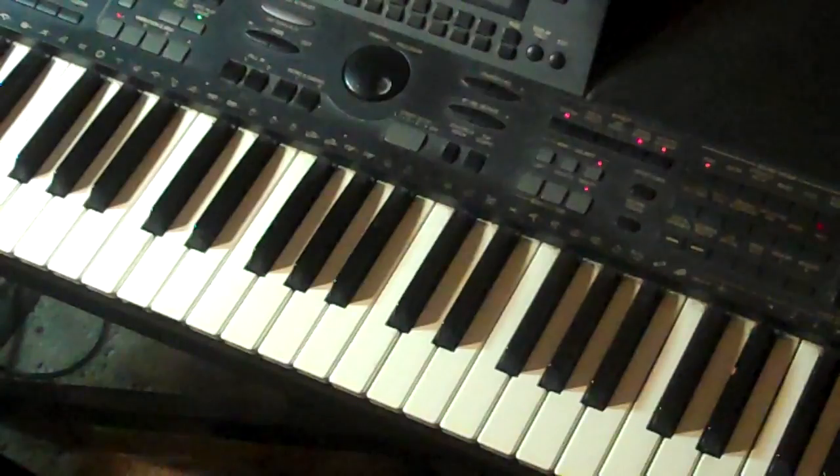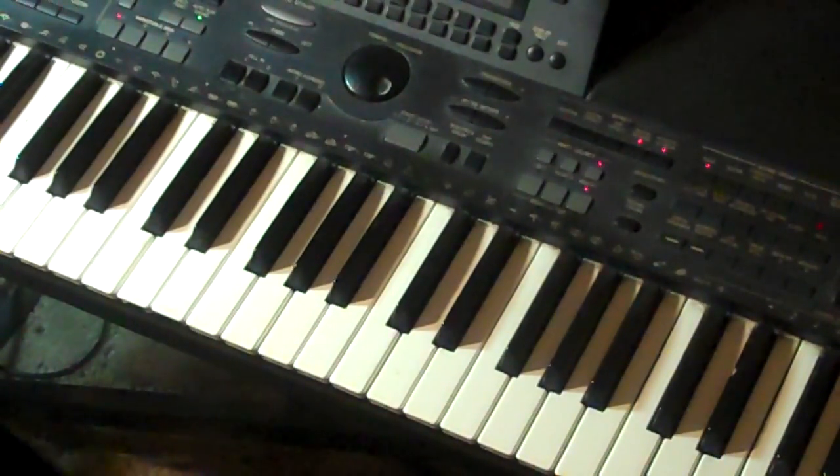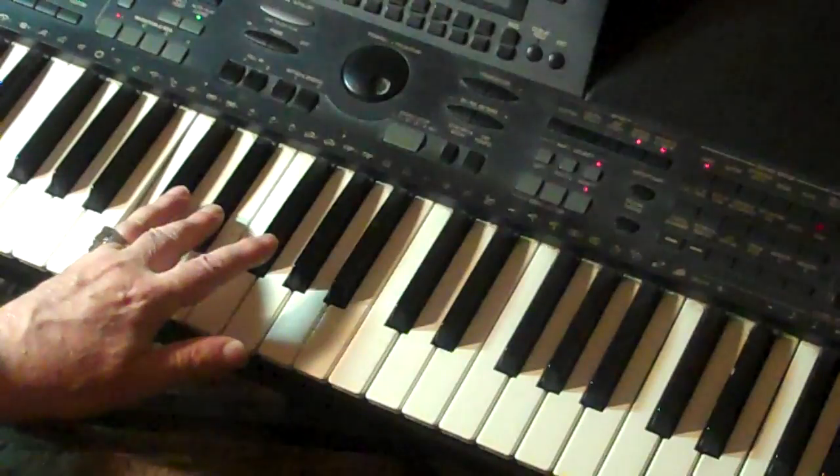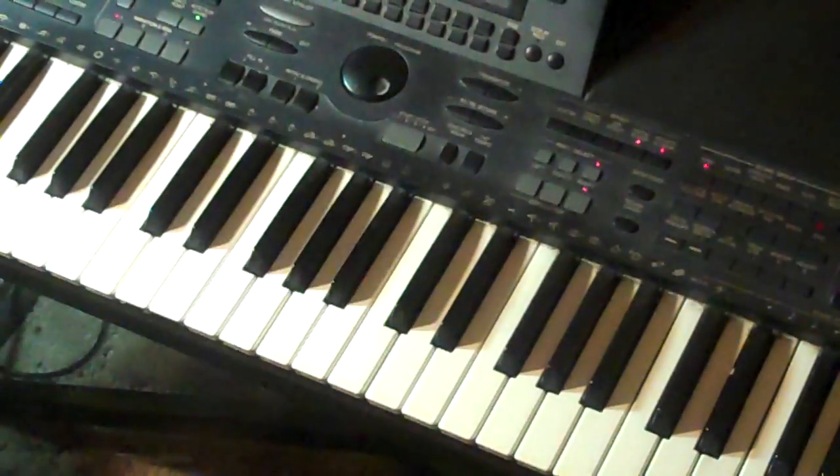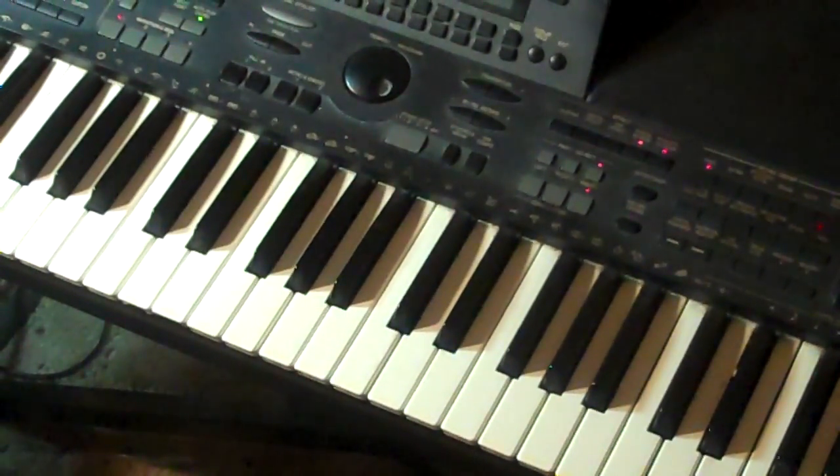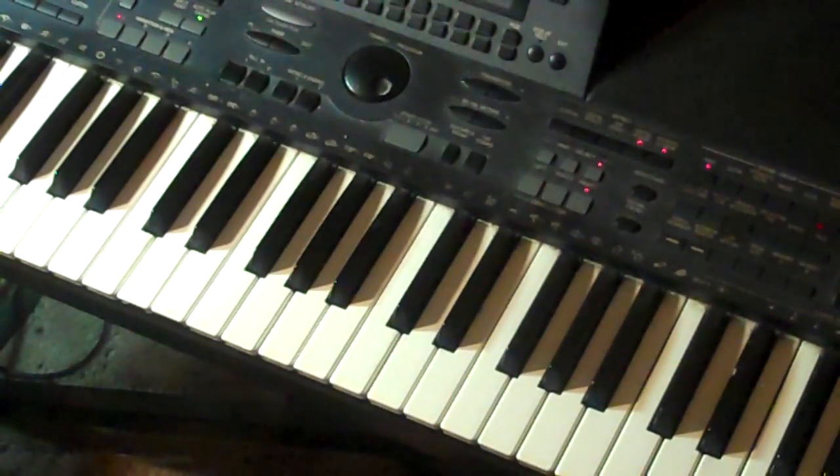I know the formula for the diminished 7th chord, flat 5. Is that what it is? Yeah, it's minor 7 flat 5, that's what it is. Okay. Because I know the formula, I can figure it out in any key, even if I've never played the chord.